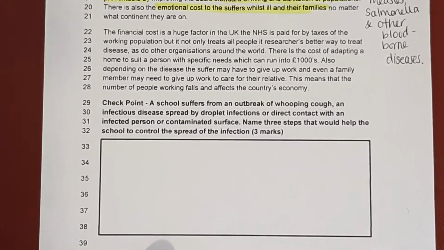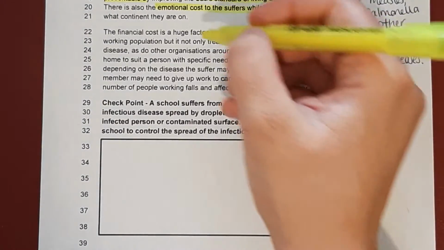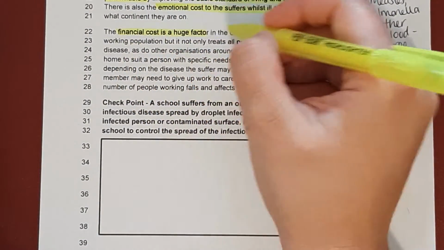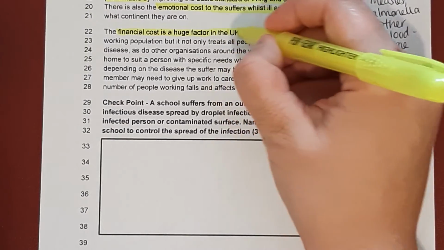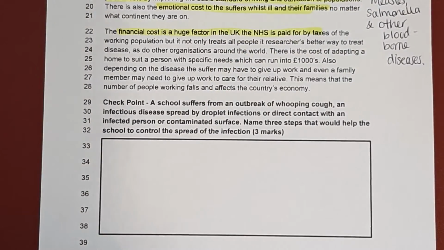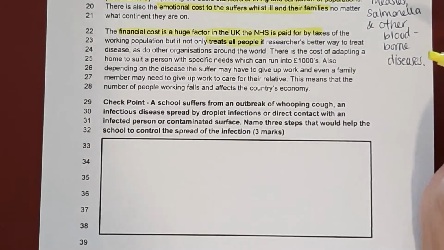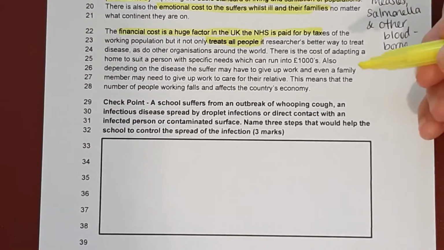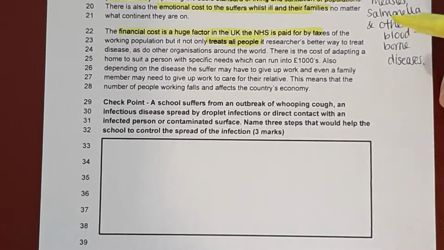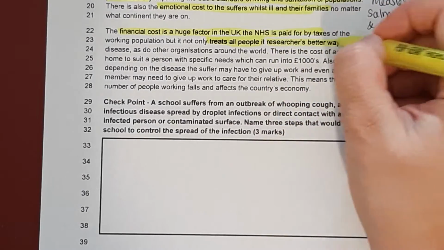So the financial cost then is a huge factor in the UK because the NHS is paid for by the taxes of the working population. It treats all the people. It also researches better ways of treating diseases. There are also other organisations around the world that do this. So it treats all of us, everybody, regardless of whether you have money or not. We treat everybody without a cost. And we research better ways of treating.